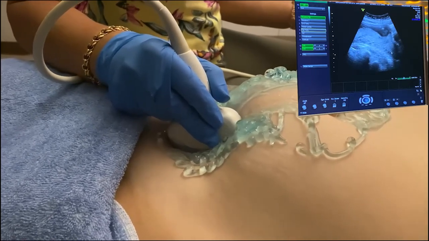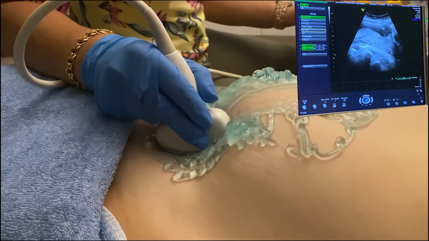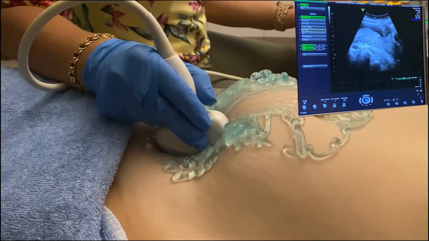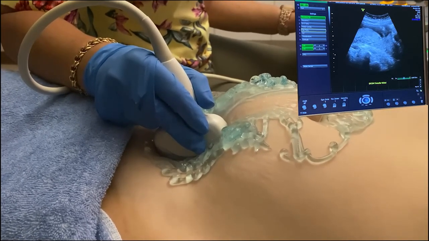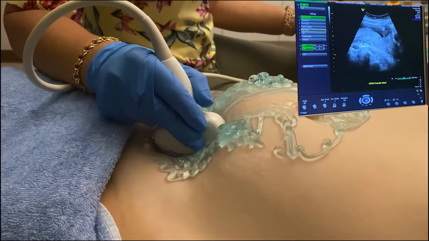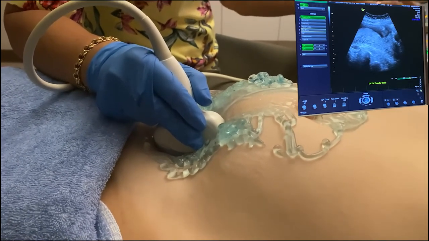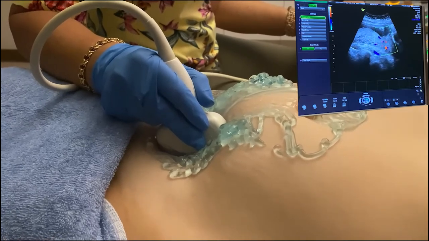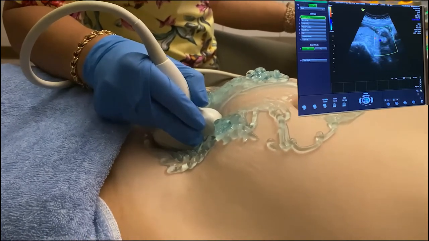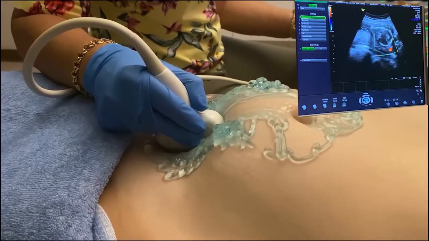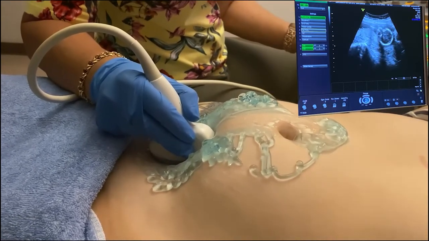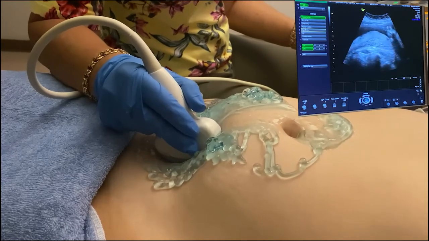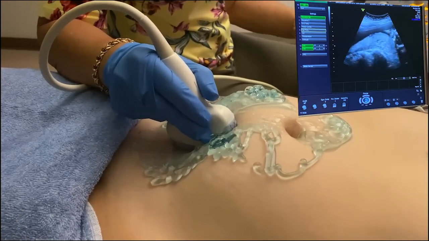And as you can see, I'm not moving my hand very much, but we can see that the tip of the placenta is away from the internal os of the cervix. We can confirm that there's no kind of vasa previa or anything just simply by putting our color Doppler on and making a quick sweep to make sure that there's no vasculature between the placenta and the cervix. I can further interrogate the placenta.